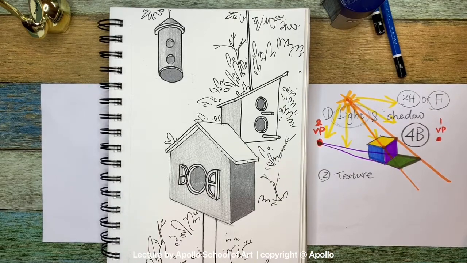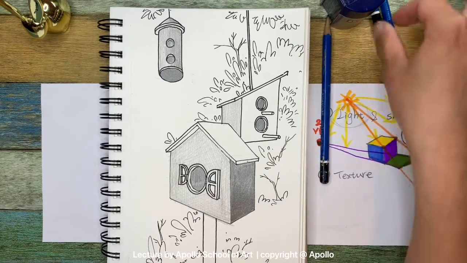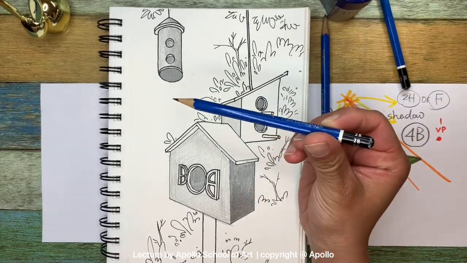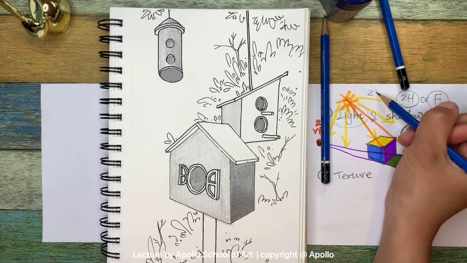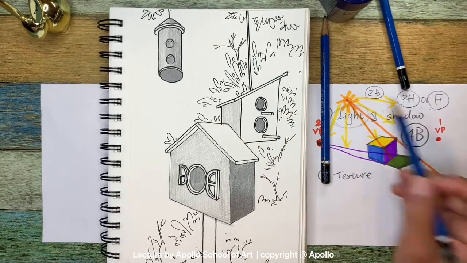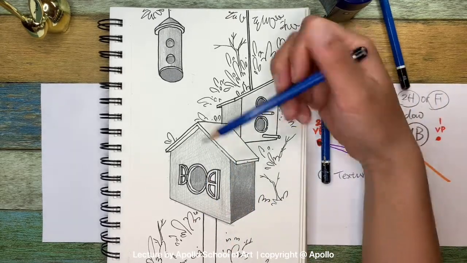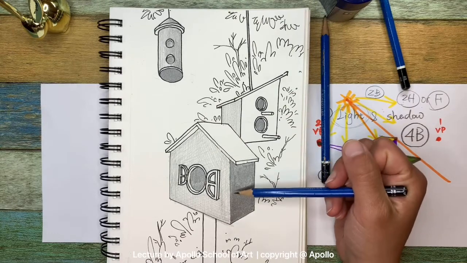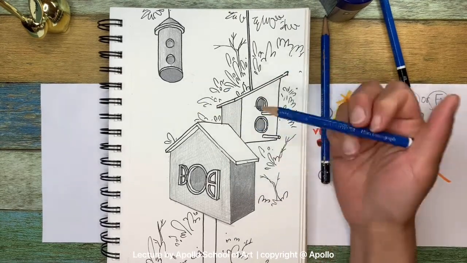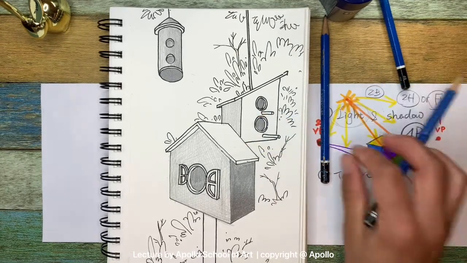Okay, then we have to find the middle color. So put your 2H or the F down. I want you to grab your 2B pencils. Okay, now we can do the middle color, which means the color between the darkest and the brightest. That will be my middle color.